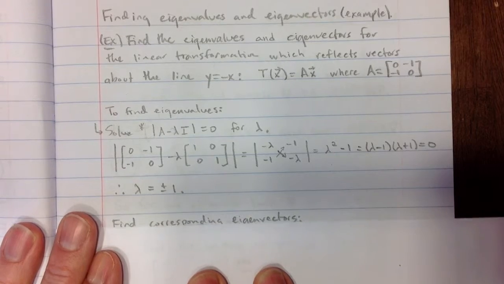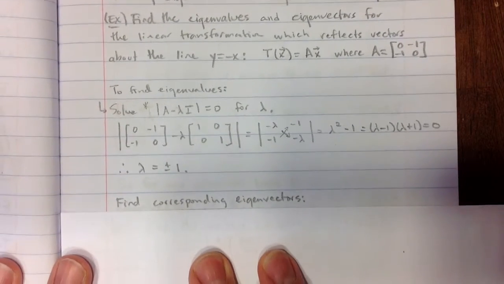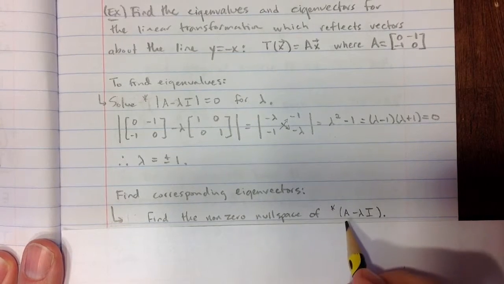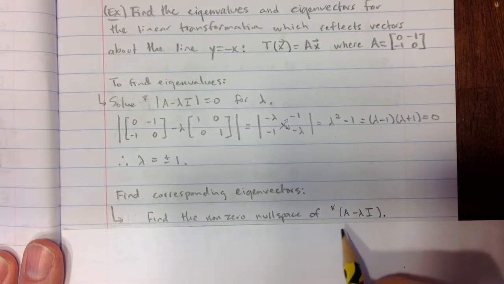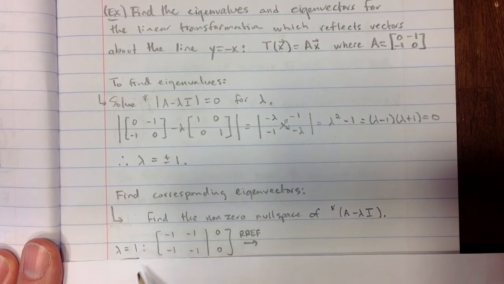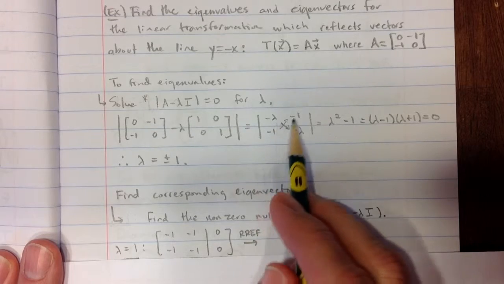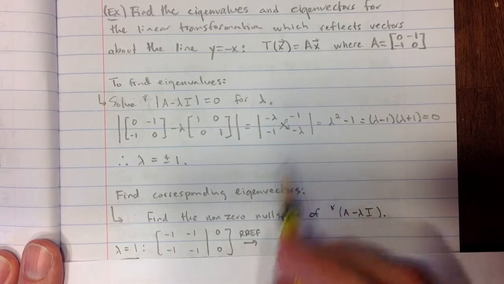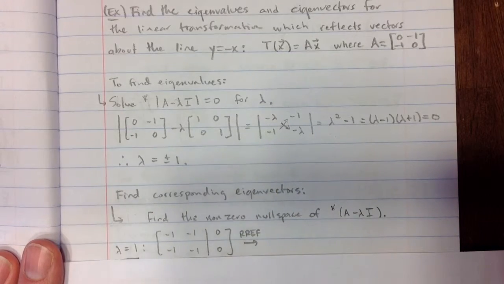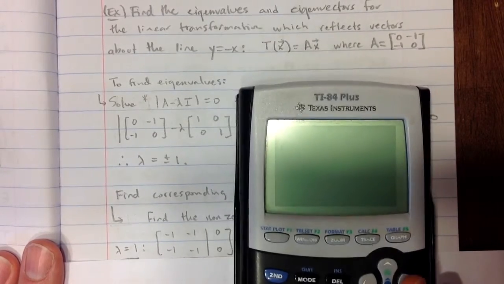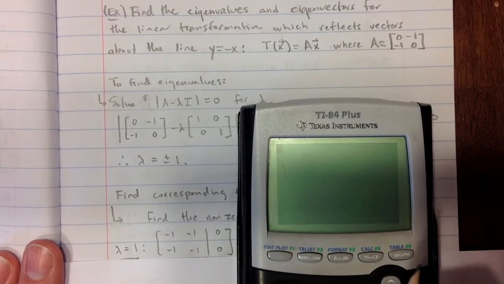Now to find the corresponding eigenvectors. To find the corresponding eigenvectors, I'm going to find the non-zero null space of A minus lambda I for each lambda. Let's start with 1. When I take 1 and plug it back into that A minus lambda I, which is right here, I get negative 1, negative 1, negative 1, negative 1, and I augment that with 0. So this is easy enough to solve, but I'm going to use the calculator to show you how you might do this. I have that matrix stored in A.